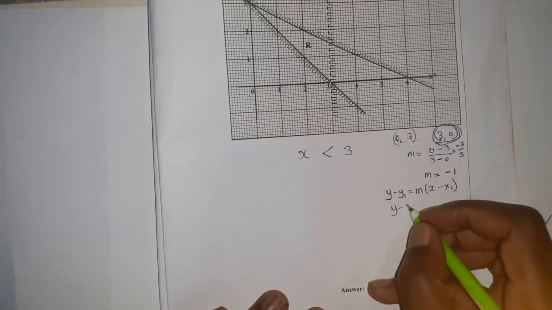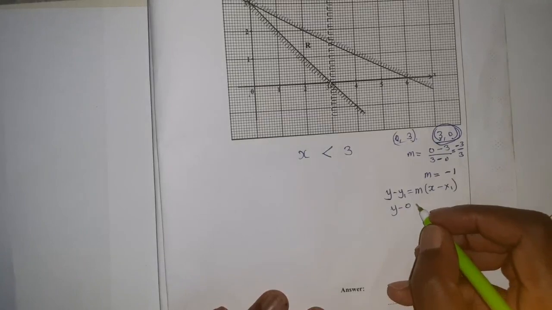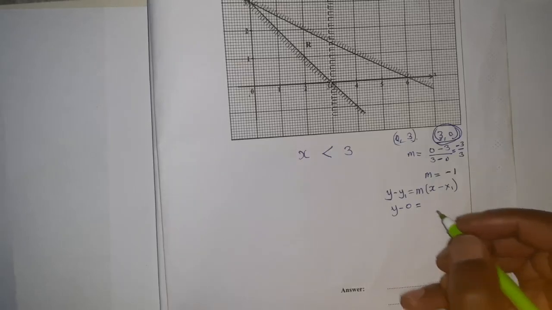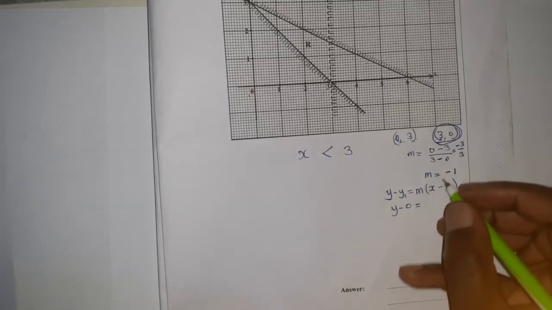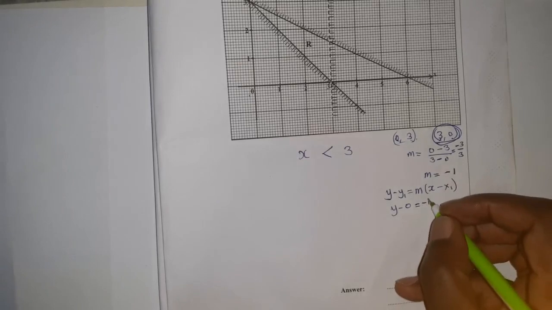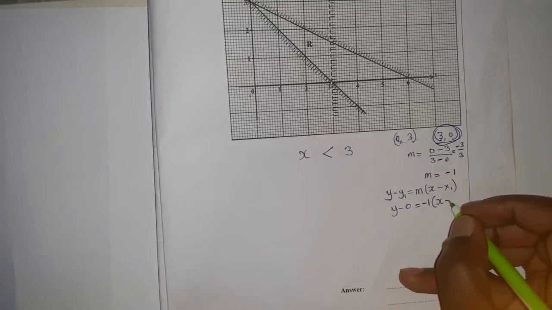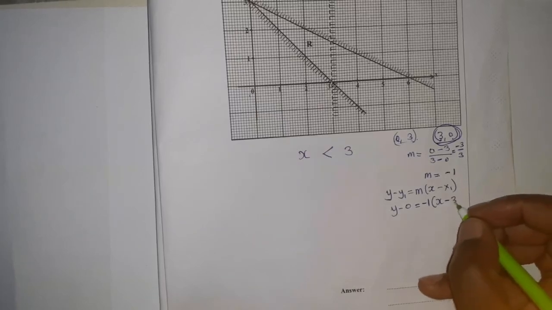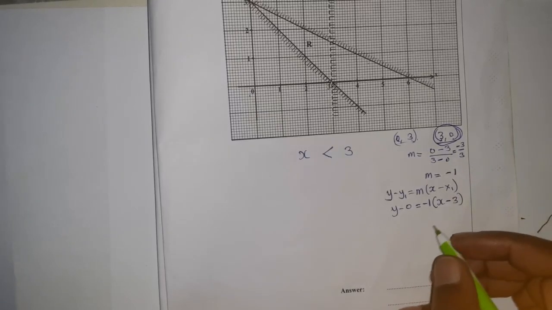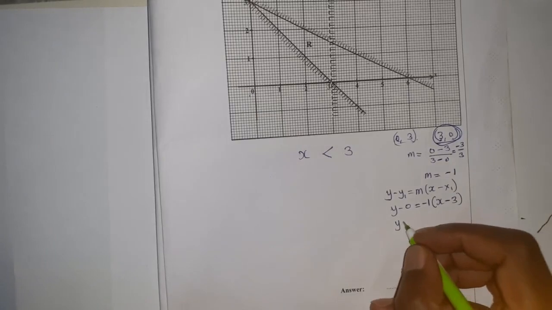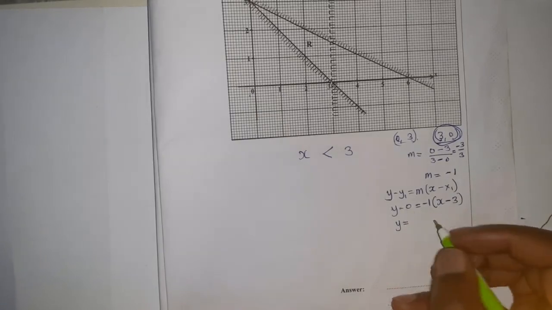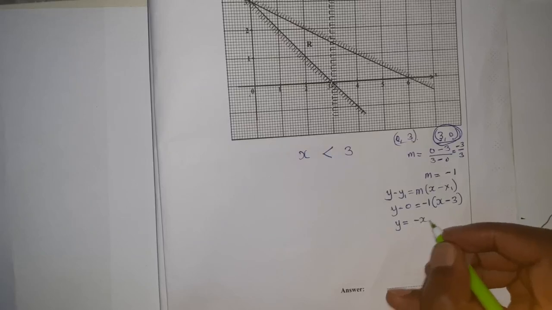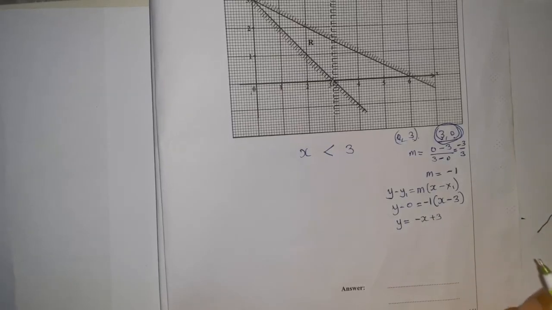Our y1 there is 0. Then what is our x coordinate? Our x coordinate, so here our gradient first of all is negative 1. Then x minus, what do we have? 3. So this is going to give us y is equal to, because here we'll get a 0, minus x plus 3. Okay?